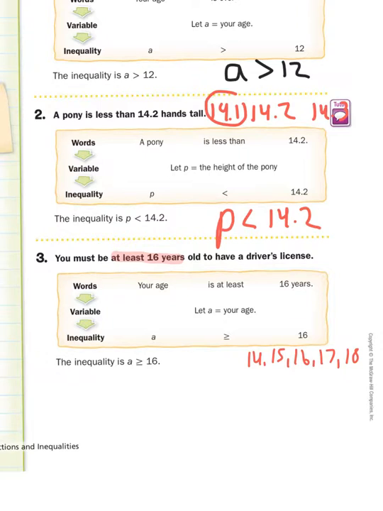If it says you must be at least 16 years old to get a driver's license, can you get a driver's license when you're 14? No. Can you get a driver's license when you're 15? No. Now, can you get a driver's license when you're 16? Yes, because at least 16 includes 16. How about 17? Yes. How about 18? Yes.